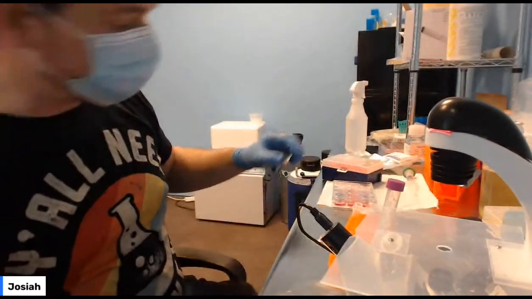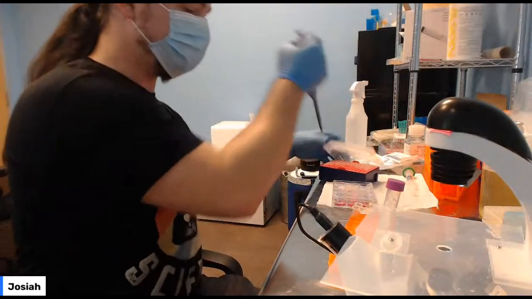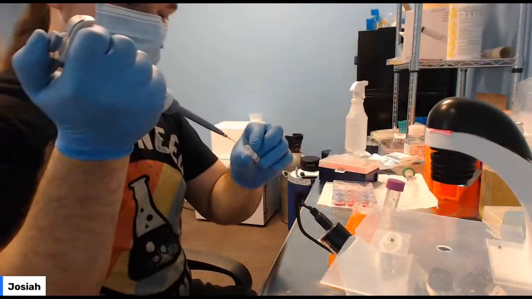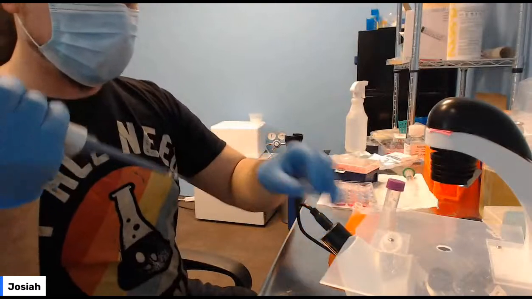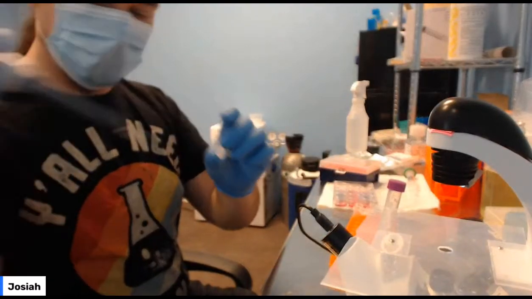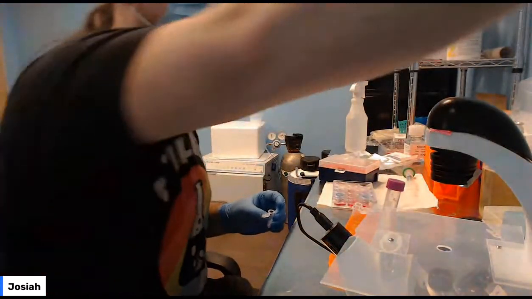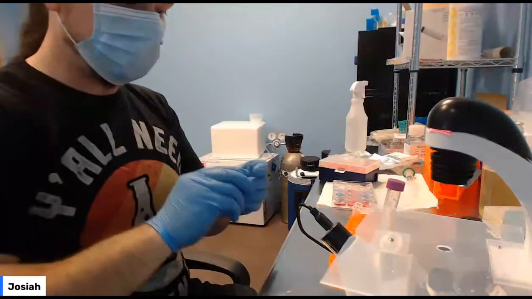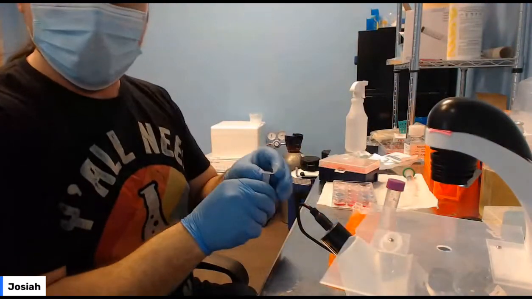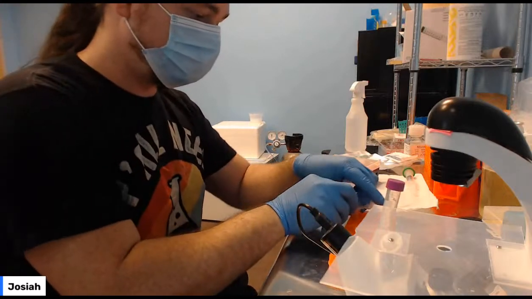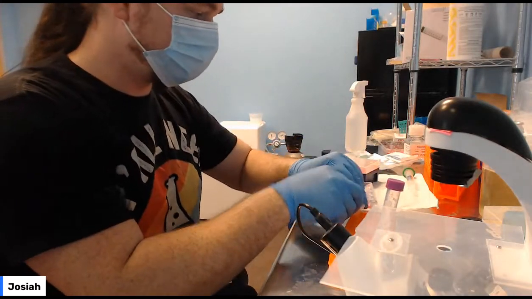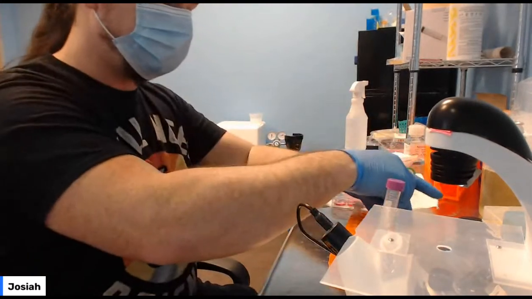So you've got your 2 with plasmid DNA, and you've got your 2 negative controls. Okay. There you go. Calfectin is added. Cap them. Label them. Lid back on your calfectin.